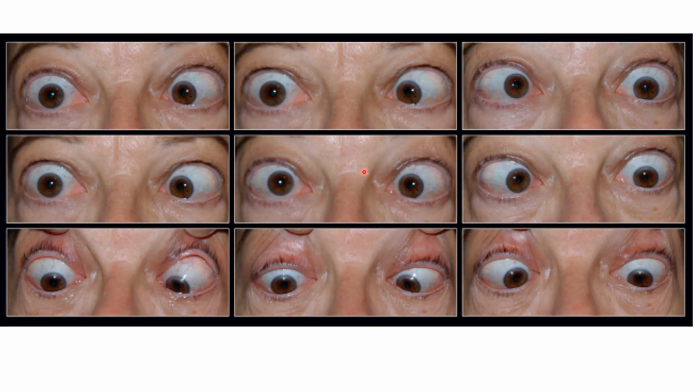So here you can see this is a primary position. You can see a strabismus, and when the patient looks down, it is looking down, but when they start to look up, there is elevation restriction. Also, there is a restriction of looking towards the left and up and left, and also down and left.